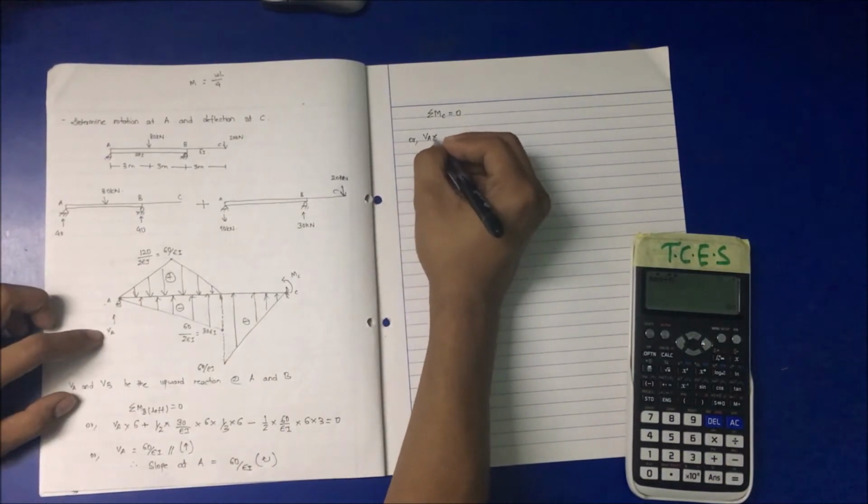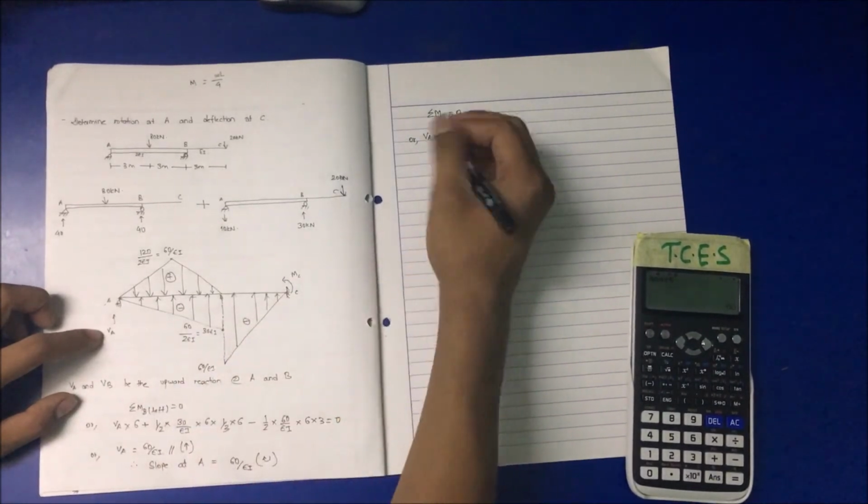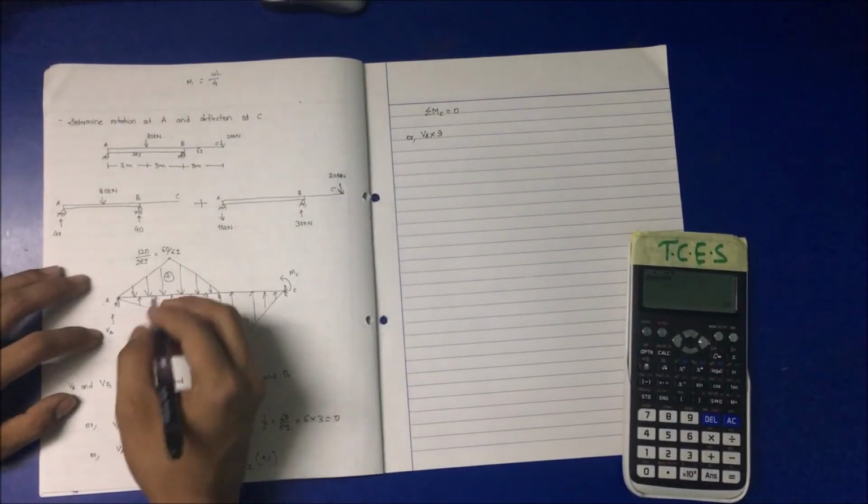VA multiplied by the distance, this is 6, this is 3, so total distance 9.